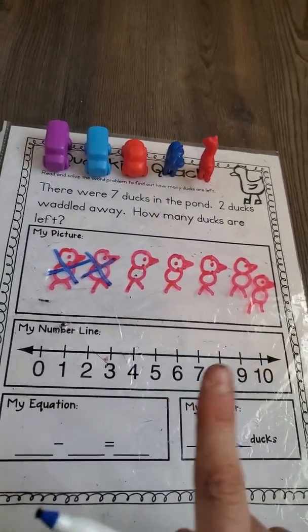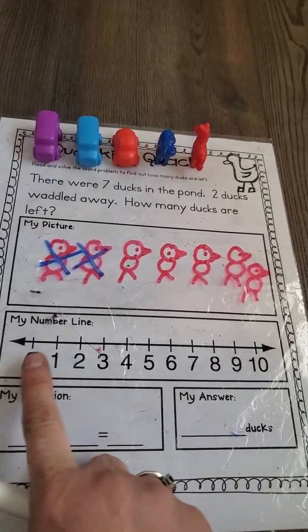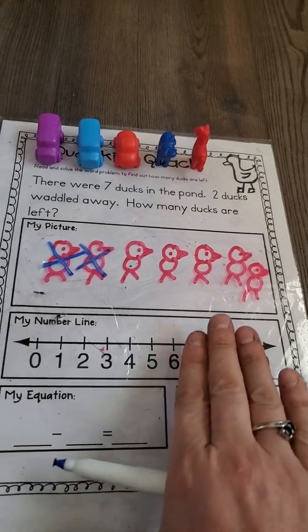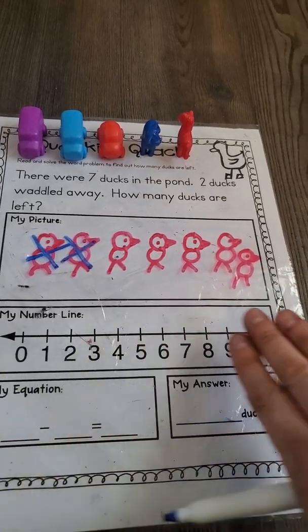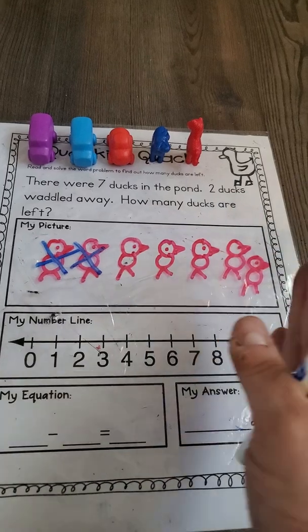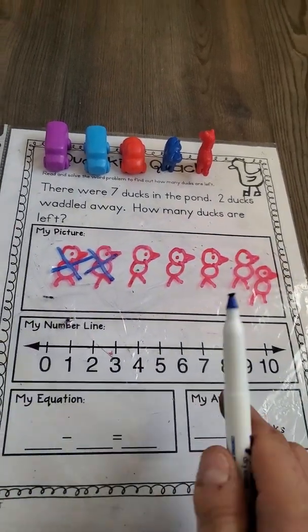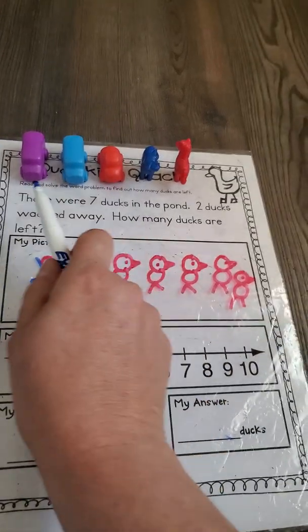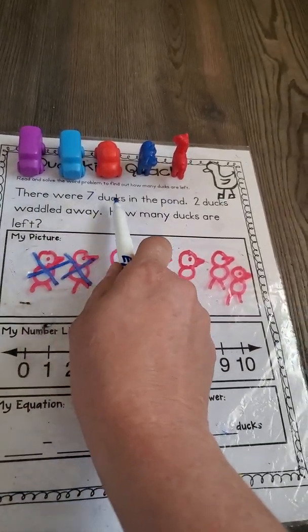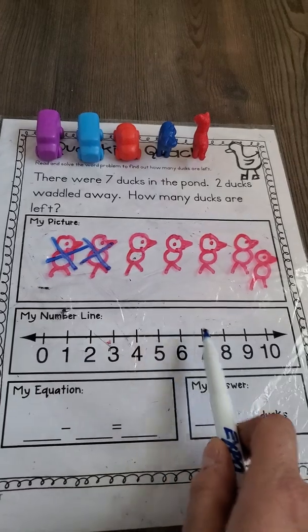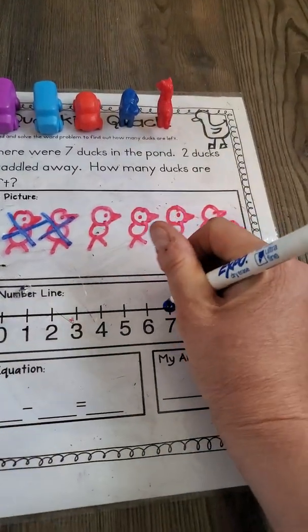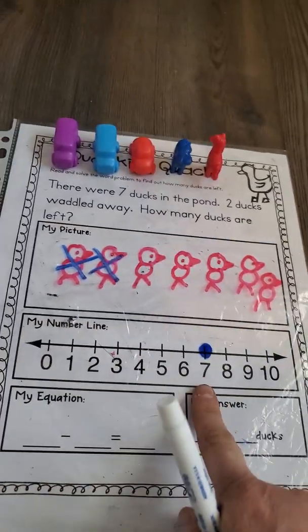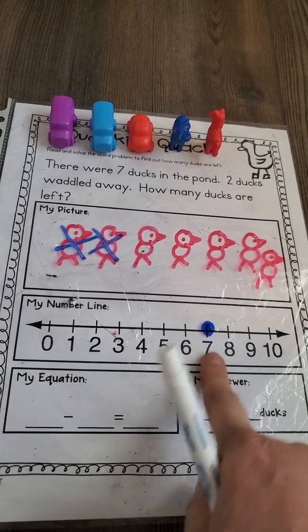Now, this is a little bit different, okay? So on a number line, when we add, we go this way. That means the numbers get bigger. Well, with subtraction, numbers get smaller. So we have to go to the left on a number line when we have a subtraction problem. So there were 7 ducks in the pond. So I'm going to put my dot on 7, okay? Because that's the biggest number, right? Subtraction, big number goes first.